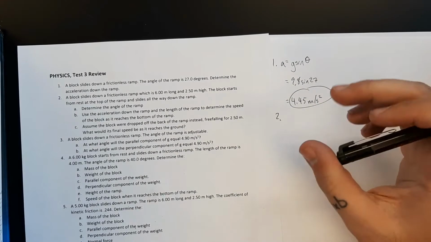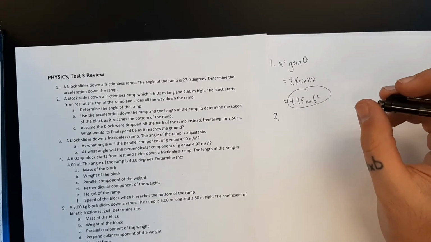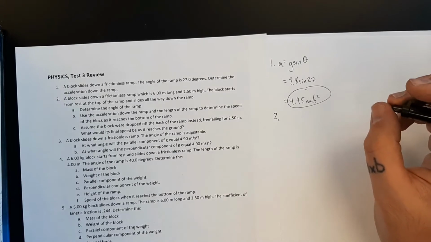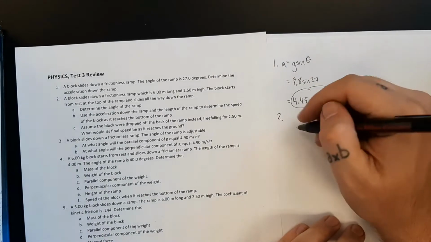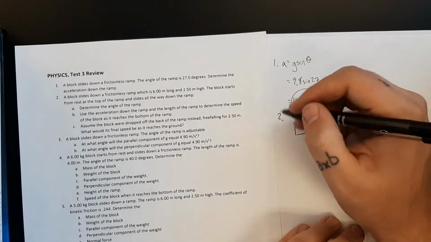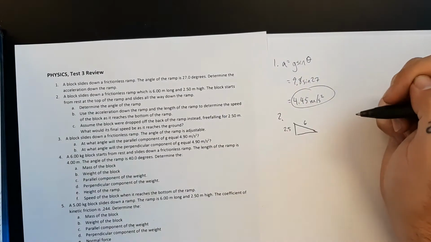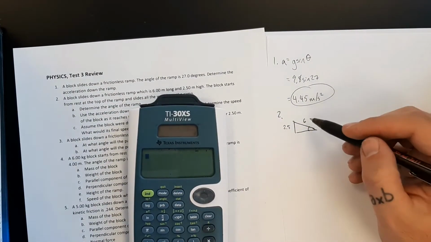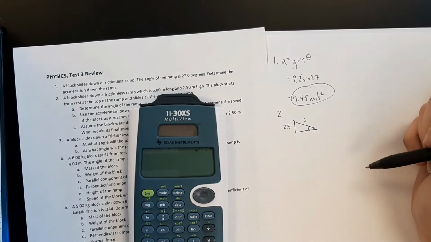Number two, a block slides down a frictionless ramp, which is 6 meters long and 2.5 meters high. The block starts from rest at the top of the ramp and slides all the way down the ramp. Determine the angle of the ramp. So we've got a length of 6 meters, we've got a height of 2.5, and we're looking for that angle at the base. So we've got our hypotenuse and we've got our opposite side.